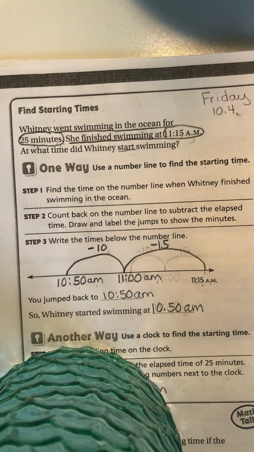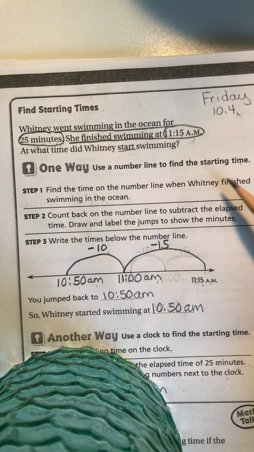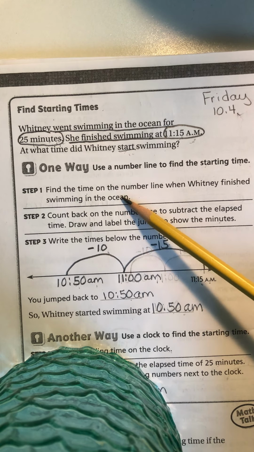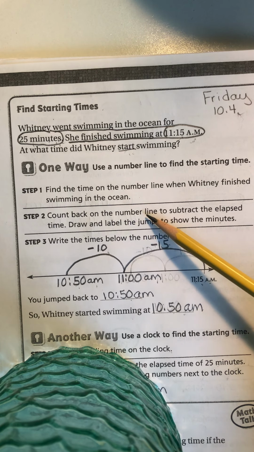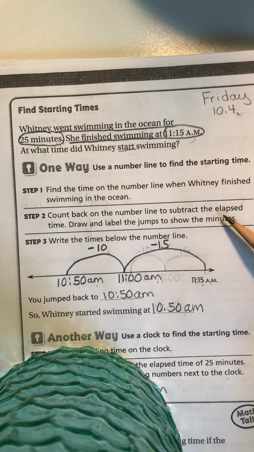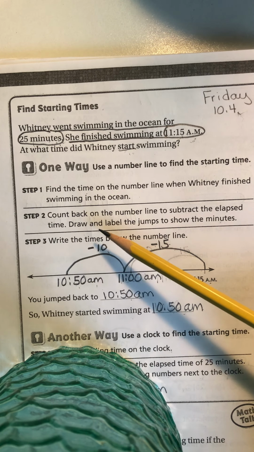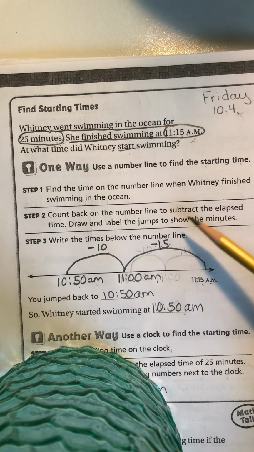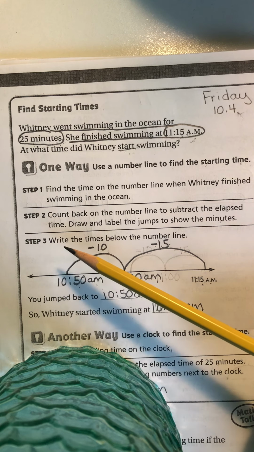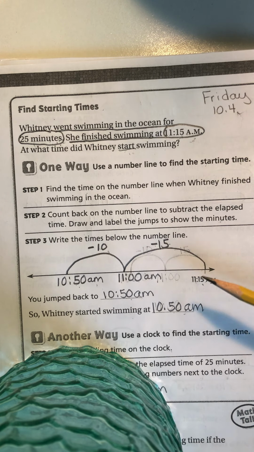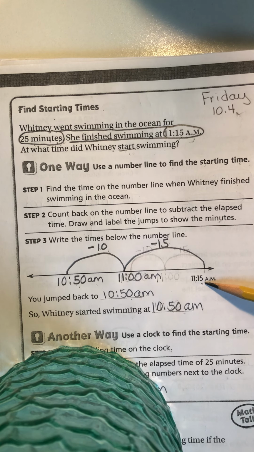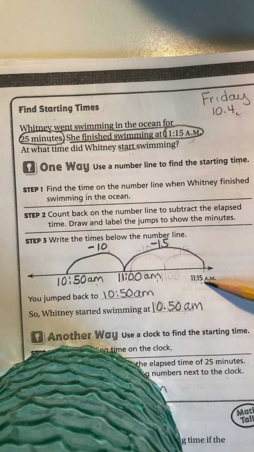Step 1, find the time on the number line when Whitney finished swimming in the ocean. Step 2, count back on the number line to subtract the elapsed time. Draw and label the jumps to show the minutes. Step 3, write the times below the number line. So Ms. Harling just did that for you, and I want you to copy. We know what time she finished, 11:15. They gave that to us.